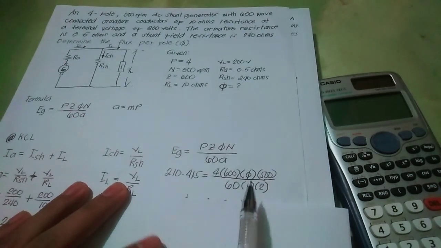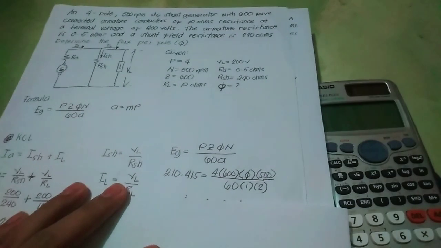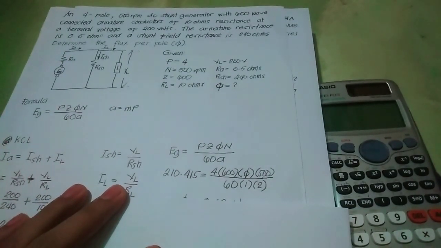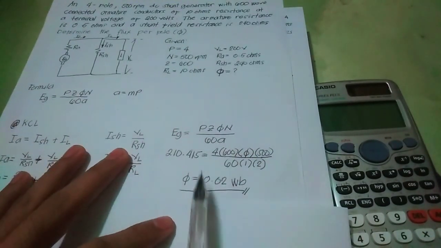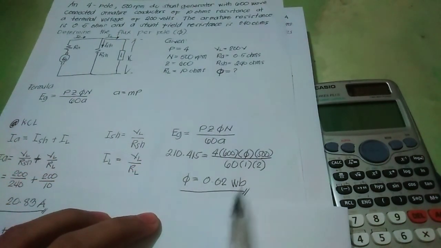If we calculate that, you can use the calculator's shift calc, so we have the flux per pole equal to 0.2 Weber.